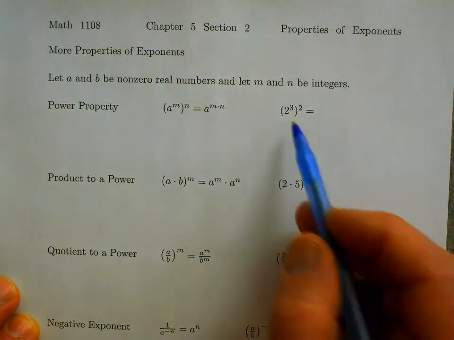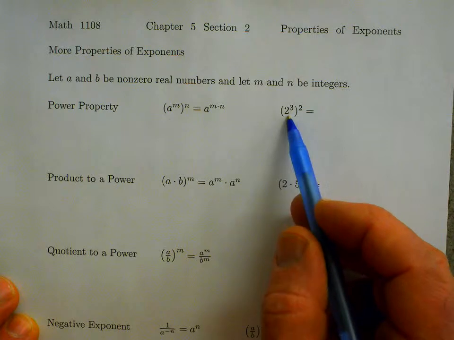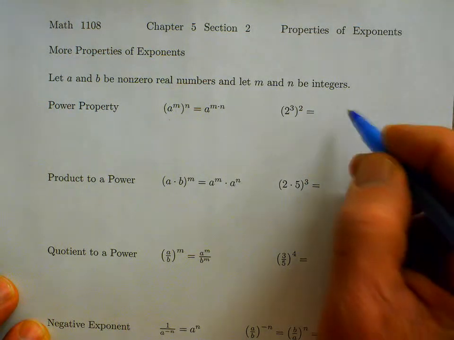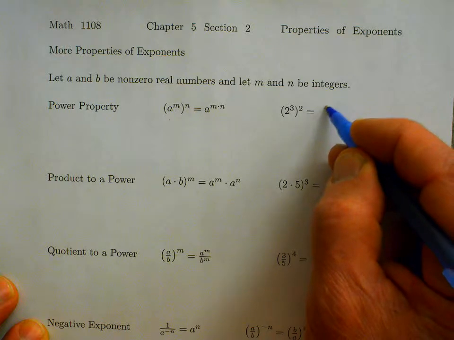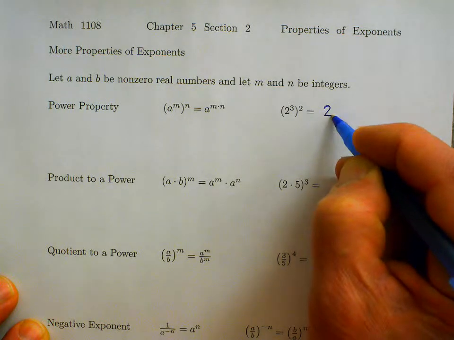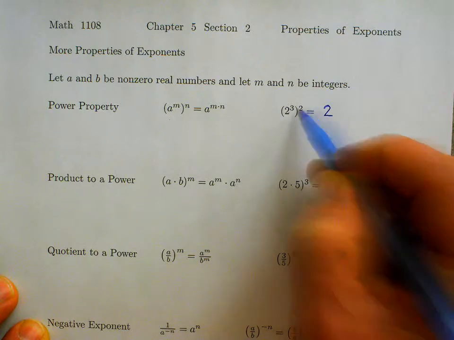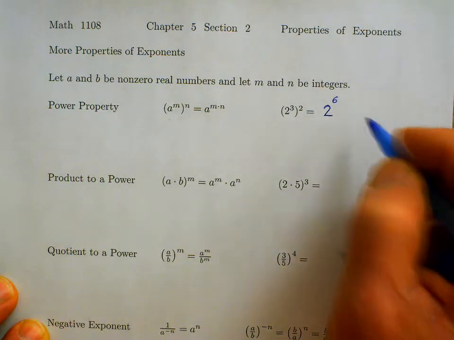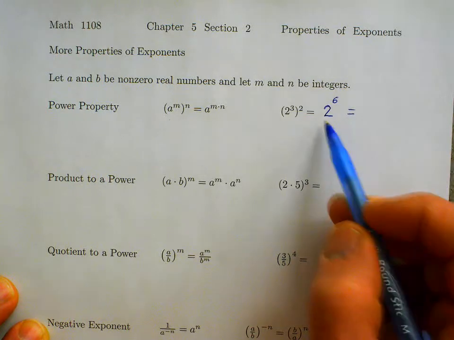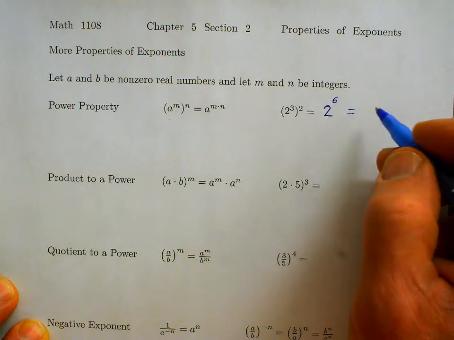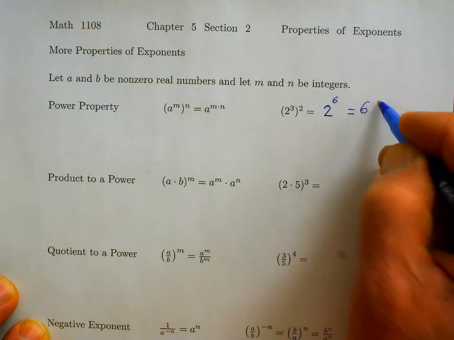Okay, so here's an example. 2 to the third to the second. We can just simplify that. The first part would be to multiply the exponents 2 times 3. So the exponent becomes 6. And then we can evaluate 2 to the 6th. 2 times 2 times 2 times 2 times 2 times 2 is 64.